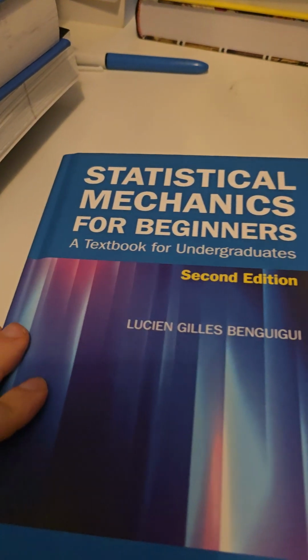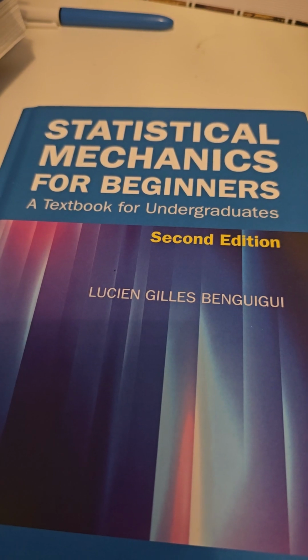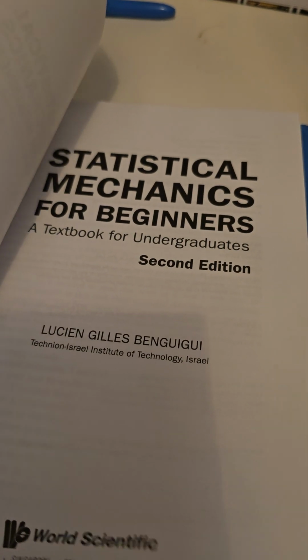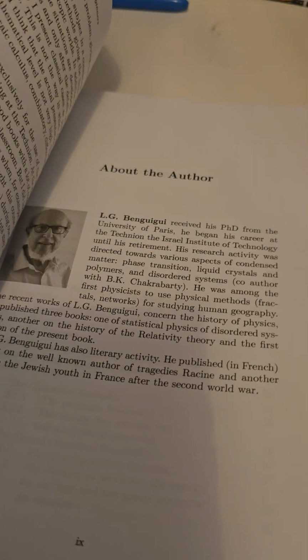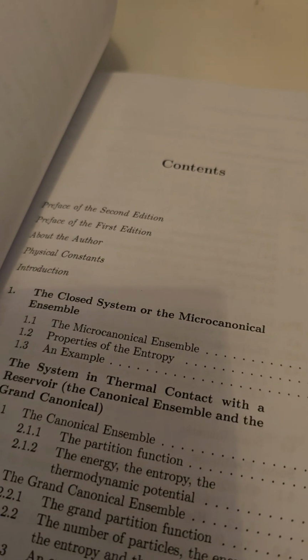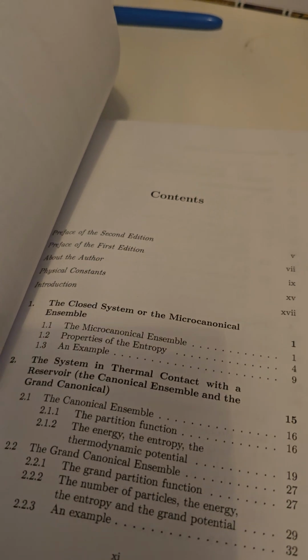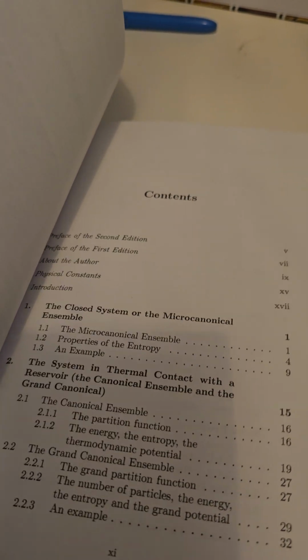And then finally for today, we have here Statistical Mechanics for Beginners by Lucien Gilles Benguigui, I think. So yeah, another statistical mechanics book. And this book starts with the closed system of the microcanonical ensemble, the system in thermal contact with a reservoir, the canonical ensemble, and the grand canonical.